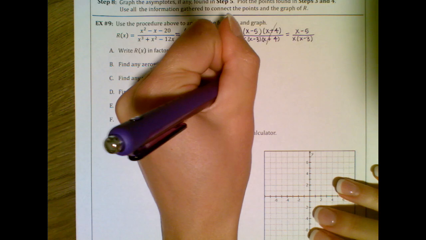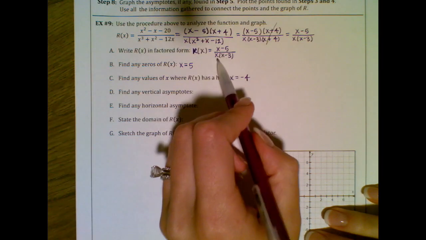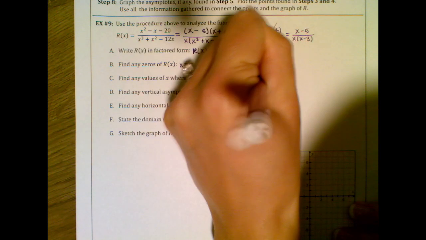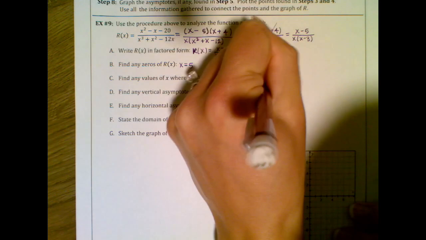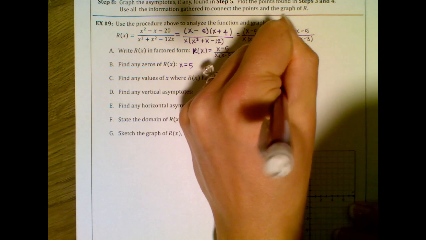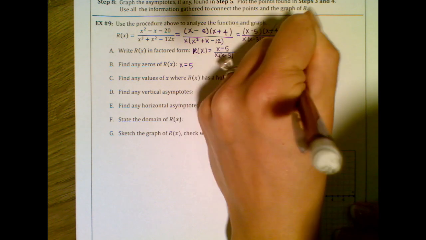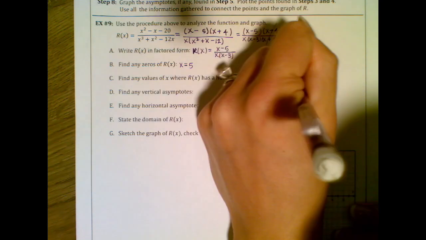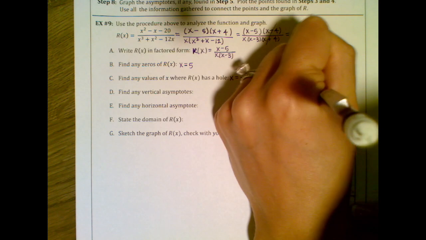Now, to find the y coordinate of that hole, I'm going to plug negative 4 in for x in my reduced factored form. So to find y, I'm going to do negative 4 minus 5 over negative 4 times negative 4 minus 3. So that's negative 9 over negative 4 times negative 7, which is positive 28.